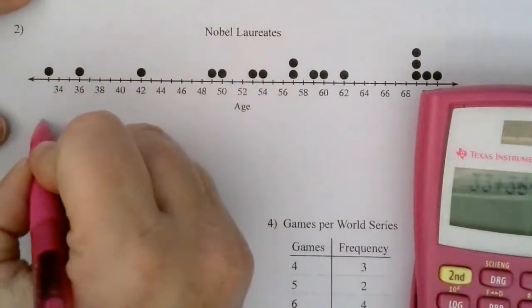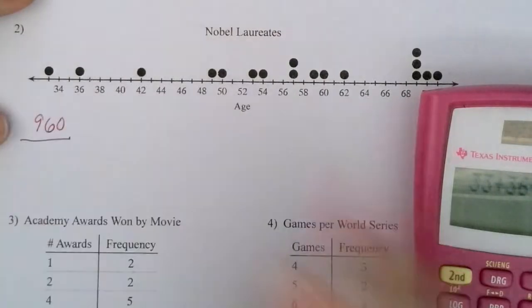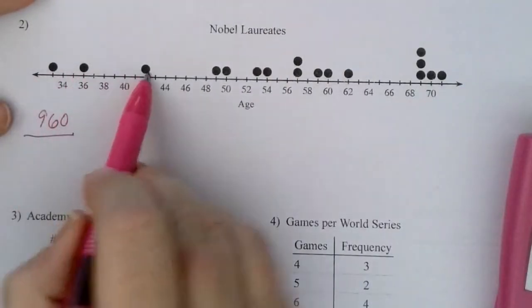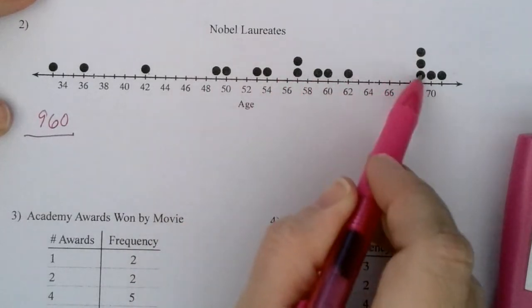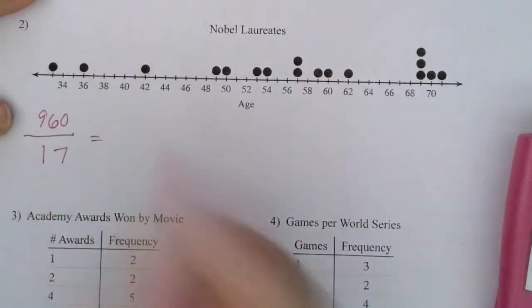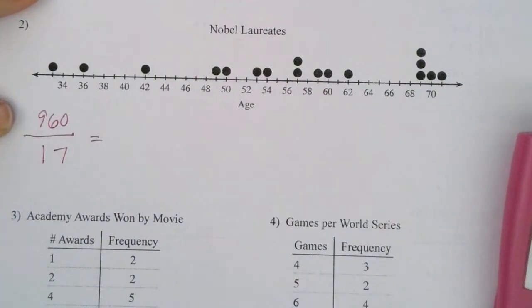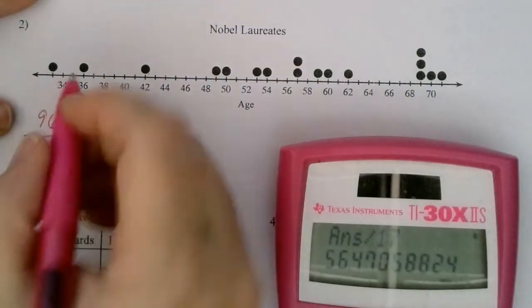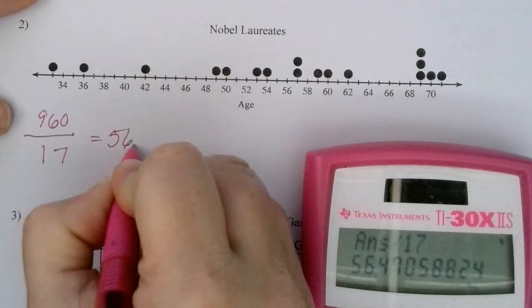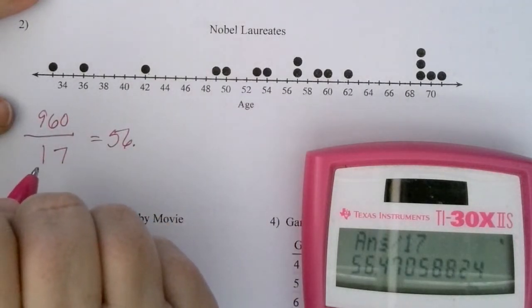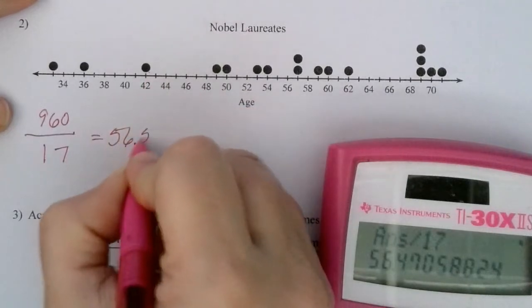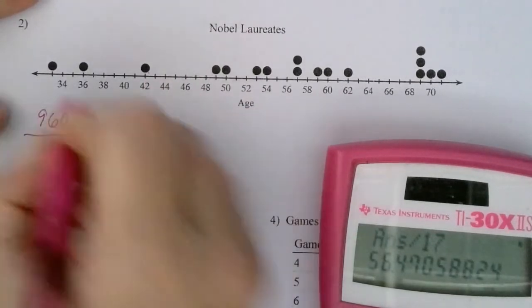So 960 divided by, how many dots are there? 1, 2, 3, 4, 5, 6, 7, 8, 9, 10, 11, 12, 13, 14, 15, 16, 17. So divide by 17 and I get 56 point what? No. That is 47. That's not going to round off to 0.4. That's going to round off to 0.5. And that's my mean.